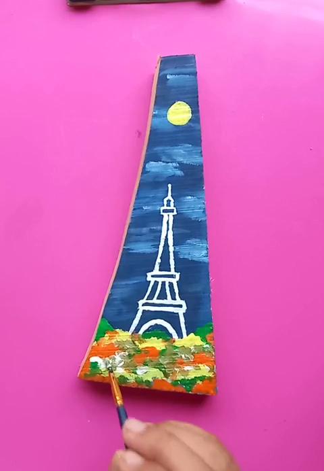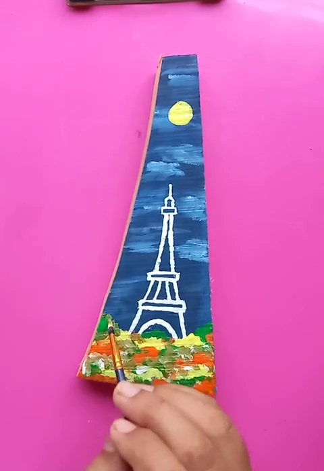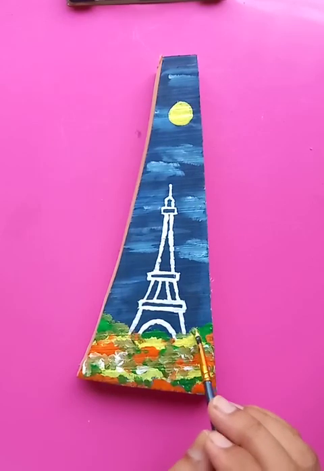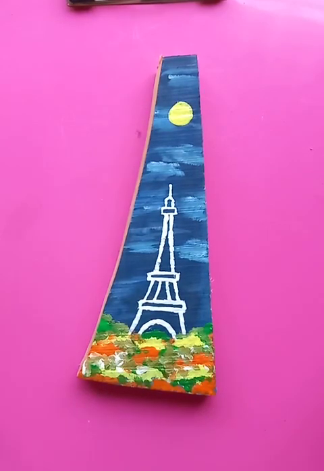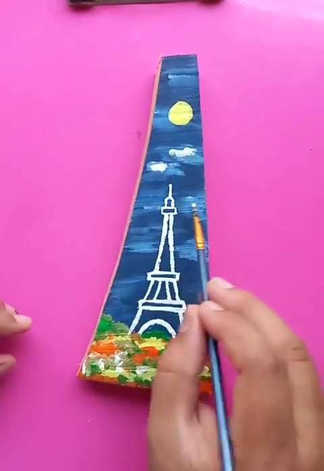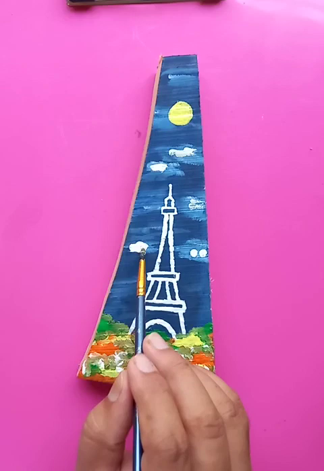And a few white parts for the clouds formations, as you can see I'm putting on top to make it a little bit much clearer.